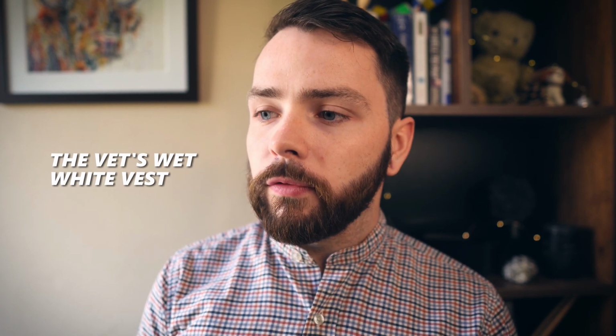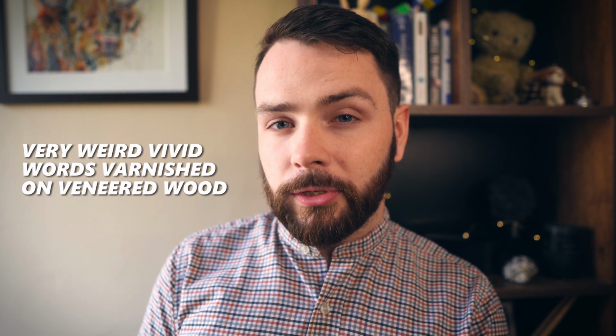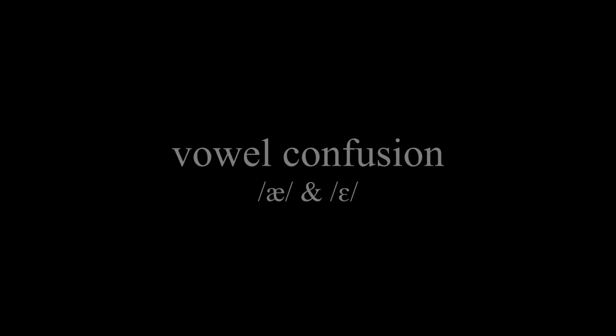The vet's wet white vest. The vet's wet white vest. So here's one that might suit those higher levels a little bit more for V and W. Very weird, vivid words varnished on veneered wood. So I made those up. Again, they don't have to make sense.